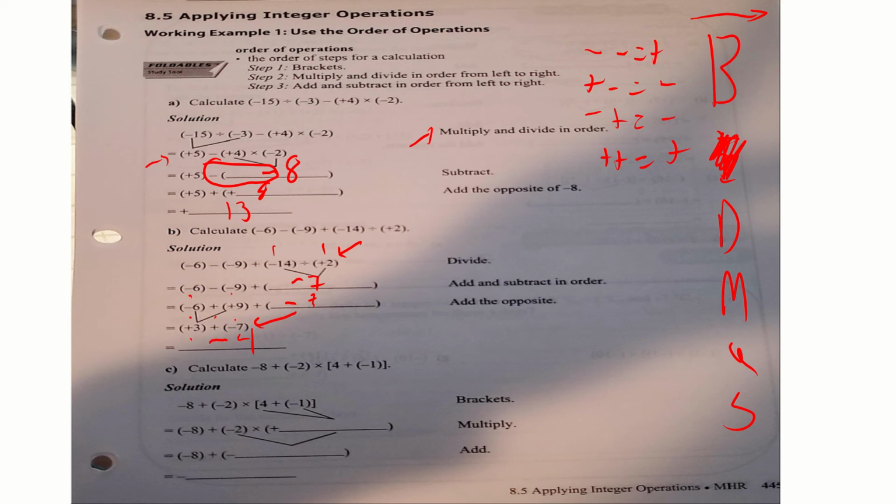Finally, the last one here is a bit different. We have negative 8 plus negative 2 times 4 plus negative 1. And as you notice, there are brackets. Now they're a bit different than these brackets, in that they look kind of like a half square. So we have negative 8 plus negative 2 times the bracketed equation. Now what we need to do is do the brackets first. So 4 plus negative 1. Basically, you look at that as 4 minus 1, so our answer is positive 3. The reason why is because this is higher, so we just minus 1.